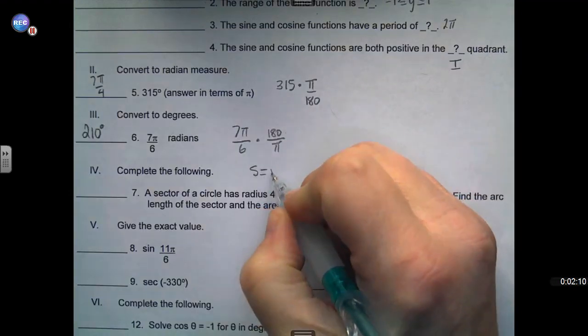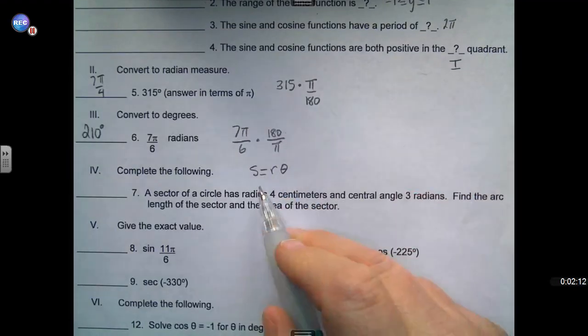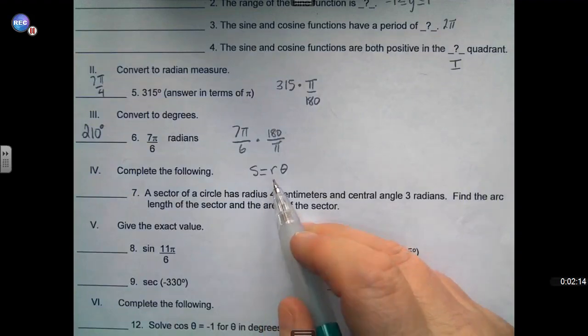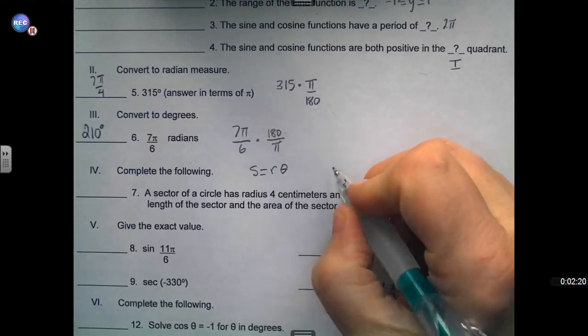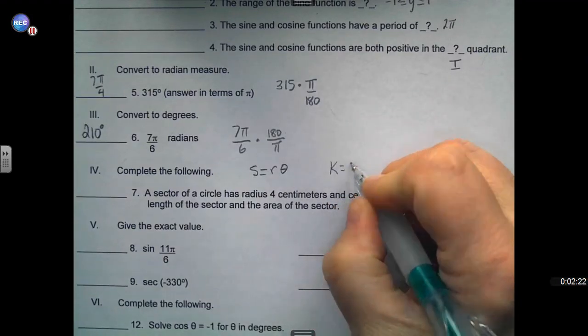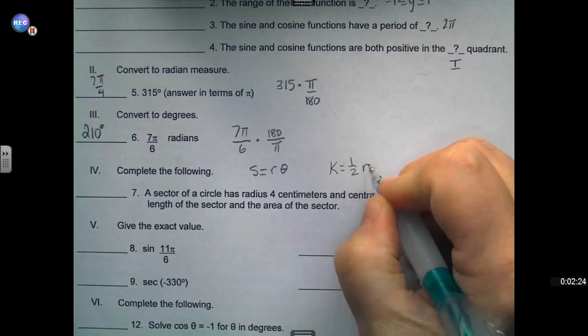S equals r theta. S is the length of the arc, r the radius, theta the central angle. And if we're using this formula, theta must be in radians. And the area part of that is A equals 1/2 r s.